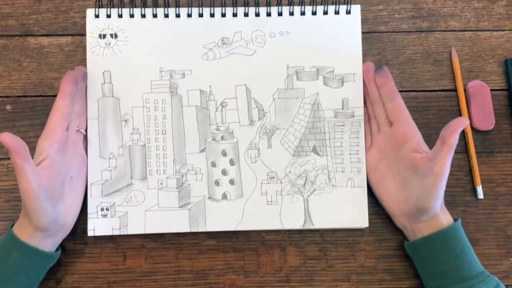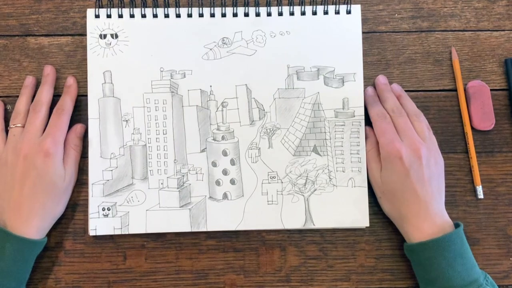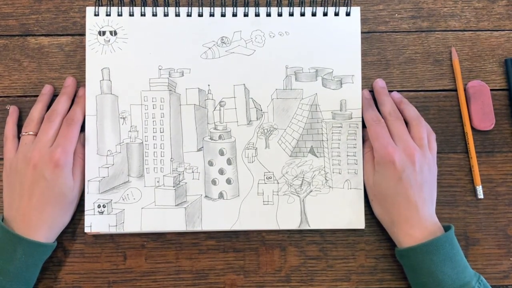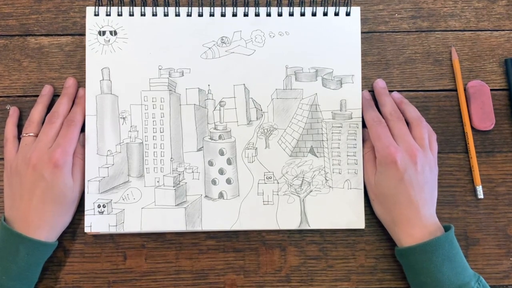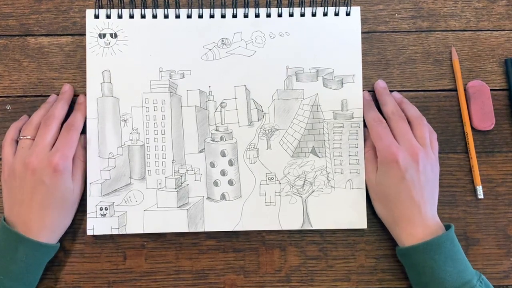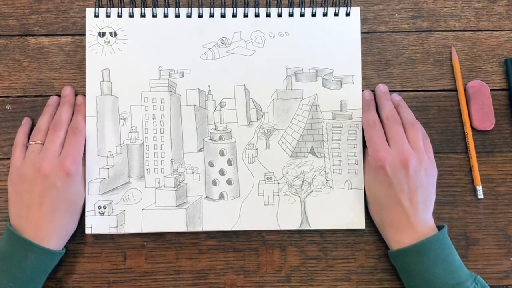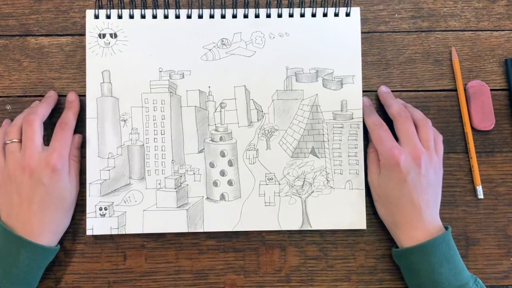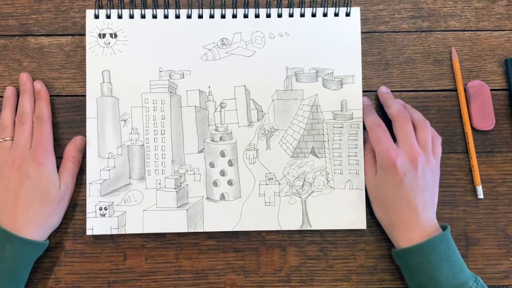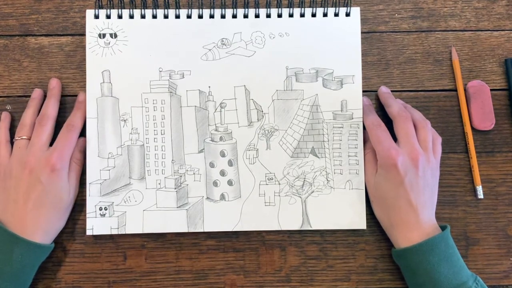All right, boys and girls, that is the basics of 1-point perspective and shading. I can't wait to see what cities you create. And just remember, if what you created at first you don't like, then you can always try again. You're not going to get good at doing something the first time. So remember, practice, practice, practice. And that's how you're going to master drawing in 3D.